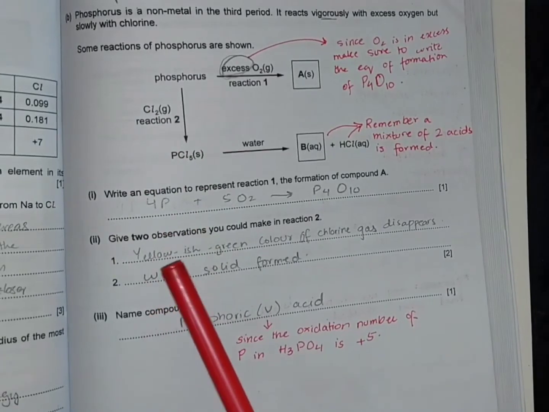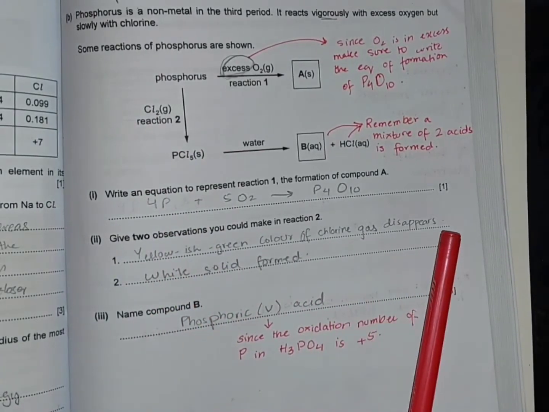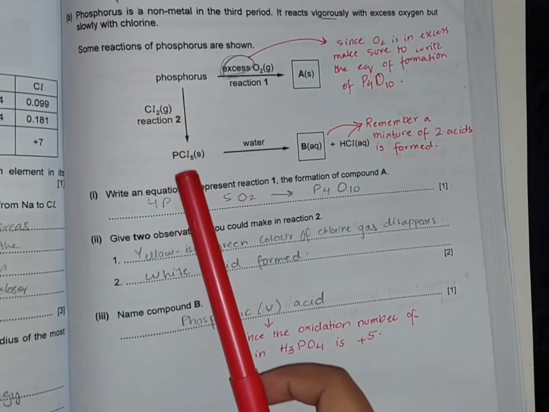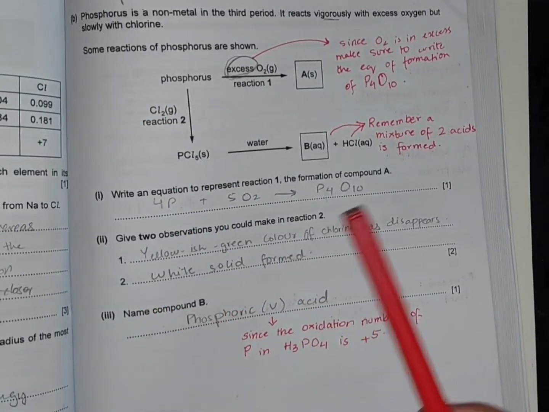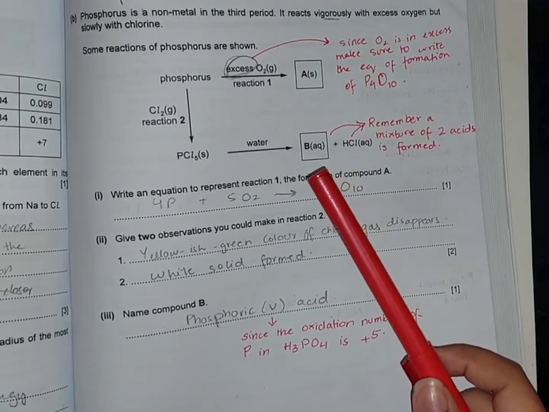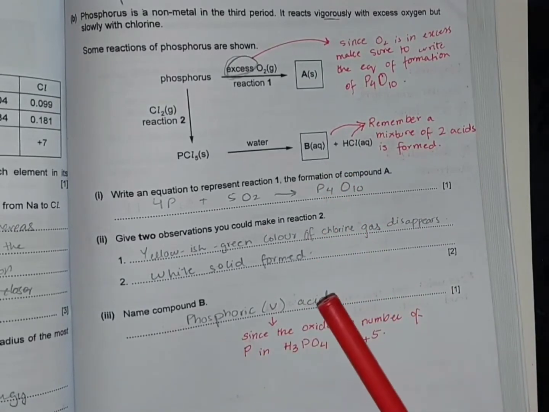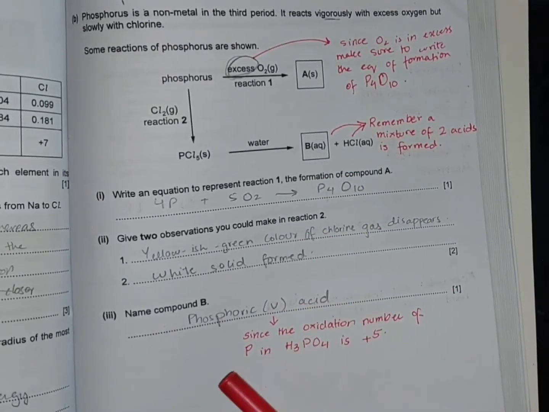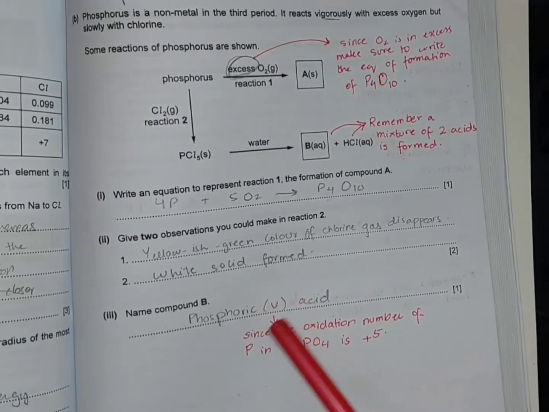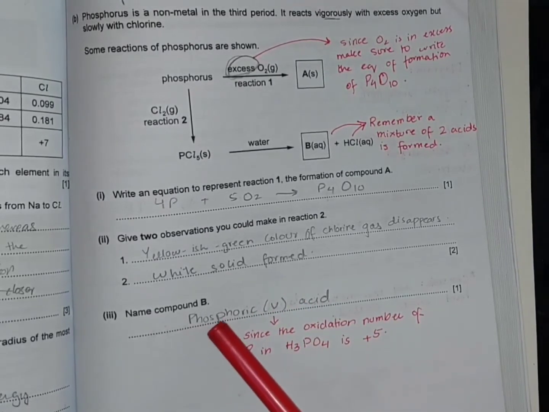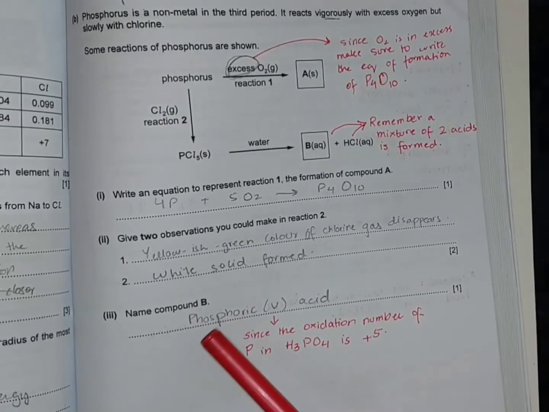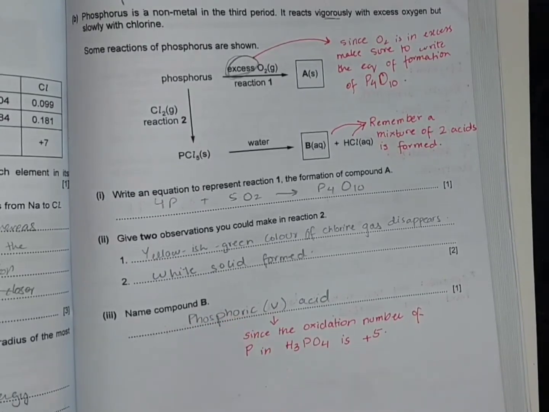Obviously your yellowish green color of chlorine gas will disappear and the white solid PCl5 will be formed. Name compound B. Compound B here is phosphoric(V) acid. Make sure to write this number 5. You can calculate the oxidation number of phosphorus, which is +5 in H3PO4, right?